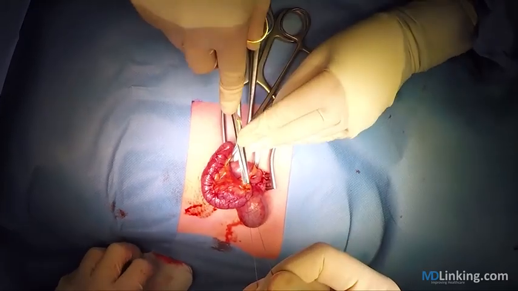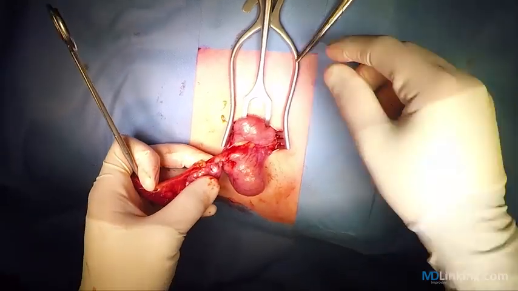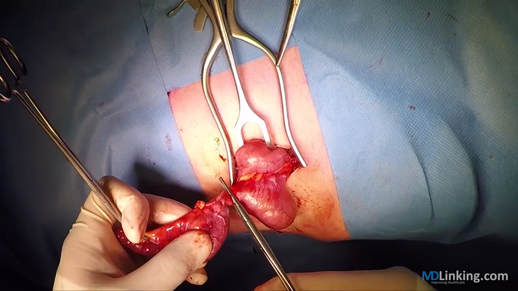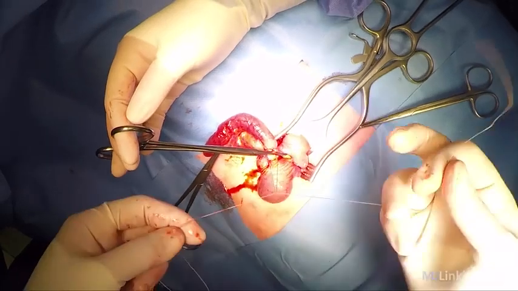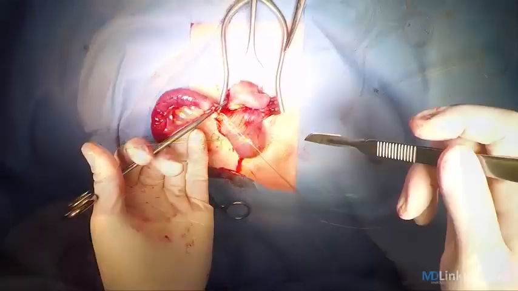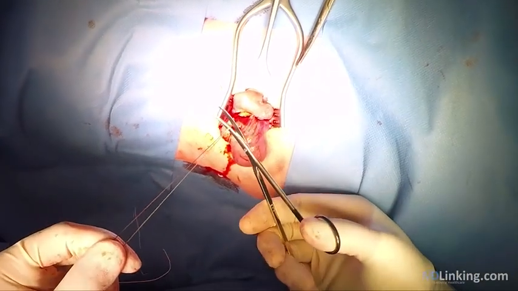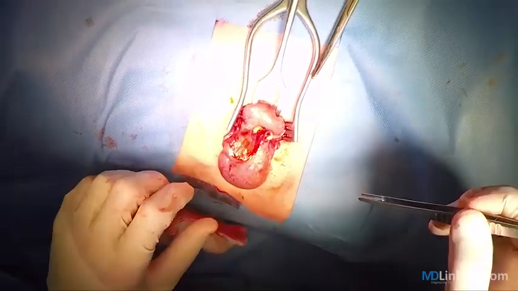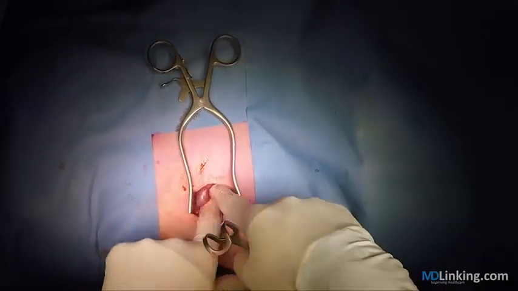So once we're done with the ligation of the artery, we can crush the base of the appendix, place the clamp just distal from the crushed area, and place our ligature around it. And then you can cut the appendix just below the clamp and remove it. Make sure that your ligation is properly secured, and we then reposition the cecum back into the abdominal cavity.